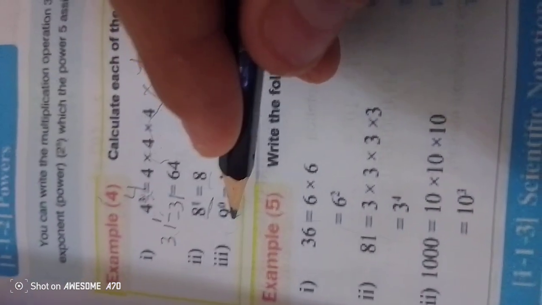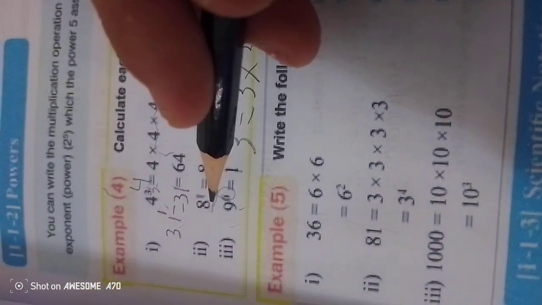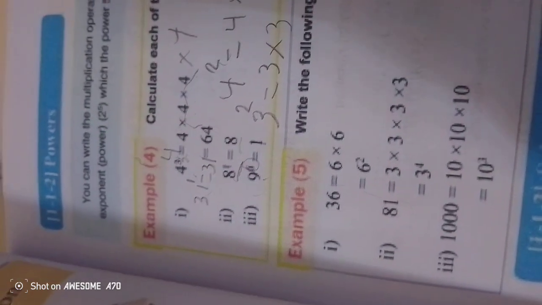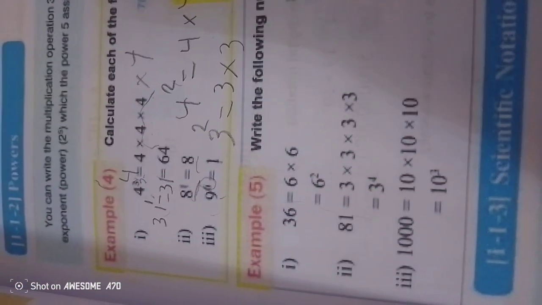Now if anything has 0, it'll become 1. Any number, such as 200 or 100, any number. Now write the following numbers by using the powers. Now 36. This one is very simple.